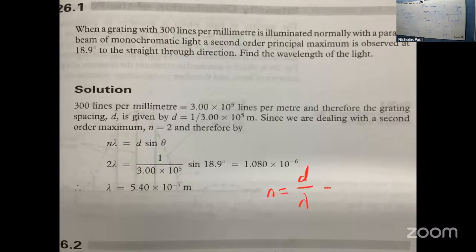What is d? 1 over, 3.33 by 10 to the. Okay. And lambda is what? 5.4 by 10 to the negative 7. And when you divide it, how much did you get?